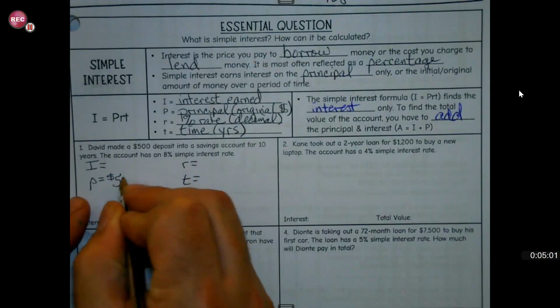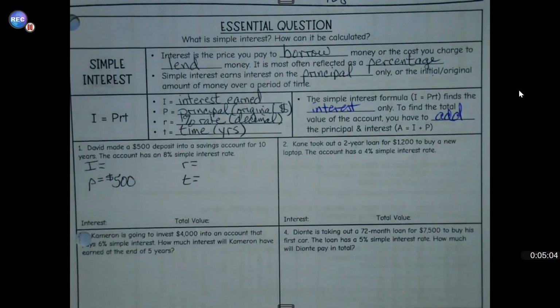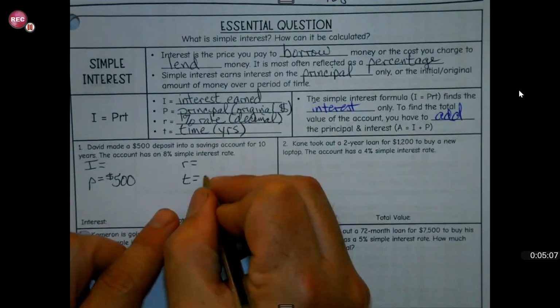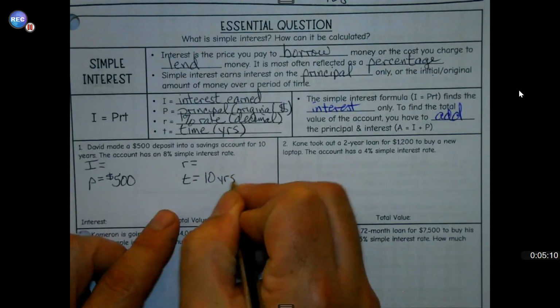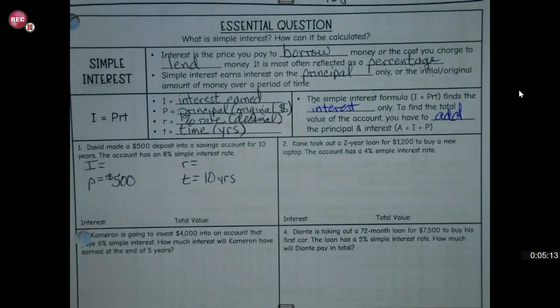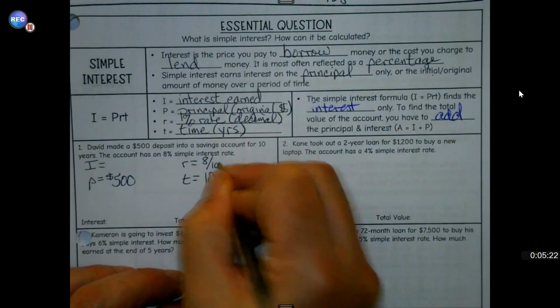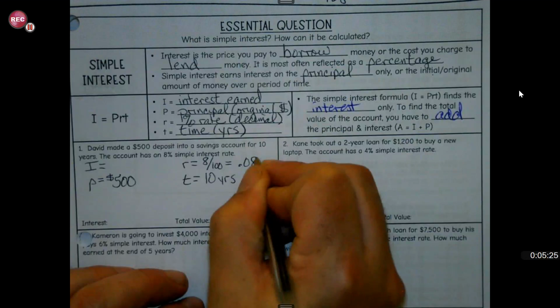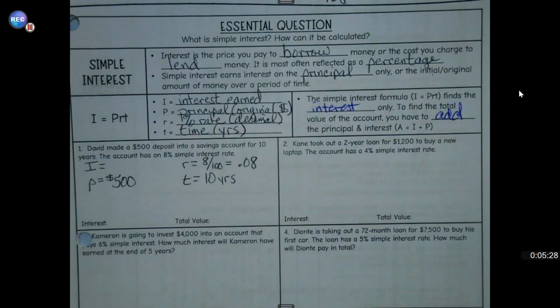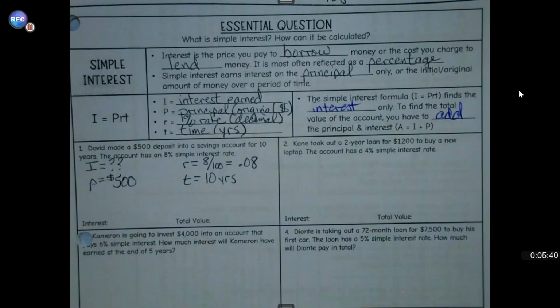Made a $500 deposit. That's my principal. That's how much I started with. Into a savings account for 10 years. That's my time. The account has an 8% interest rate. Reminder: take the interest rate, divide it by 100. That will get you the decimal that you're looking for. You've got to remember that part. Otherwise, you'd be paying like 800% interest. It'd be more like the payday lender. And they don't tell us the interest because that's what we're trying to find.